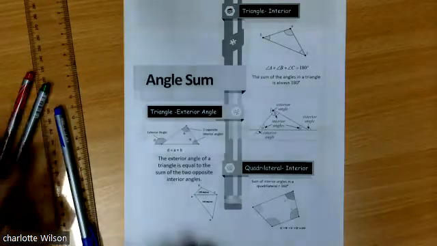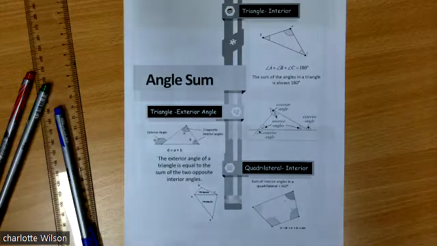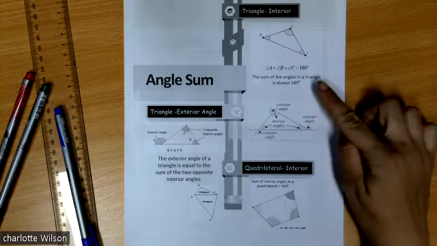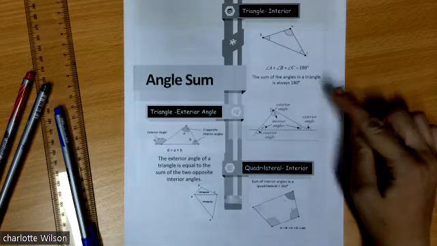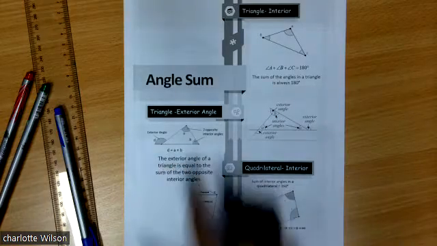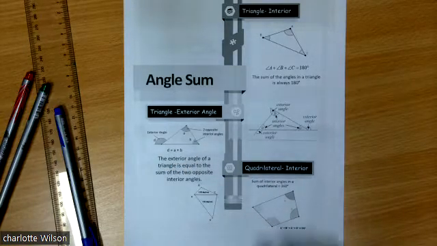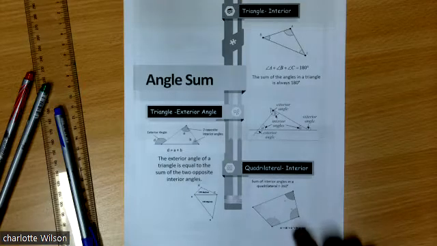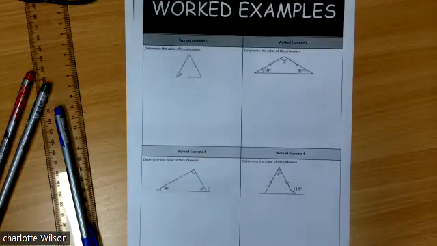Okay, gents, this video is going to go through our work examples for our angle sum. So you will have gone through a video which has shown you how we determine the angle sum of a triangle to be 180 degrees, how we know that the exterior angle is equal to the opposite two interior angles, as well as that we know the sum of the interior angles of a quadrilateral are 360 degrees. So we're going to go through some work examples, which you'll have a copy of, and you're going to make notes as I go through them.